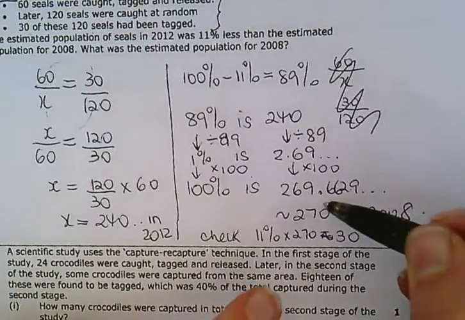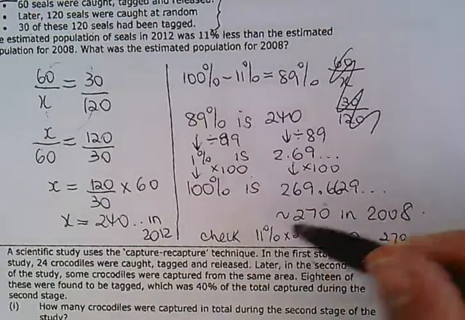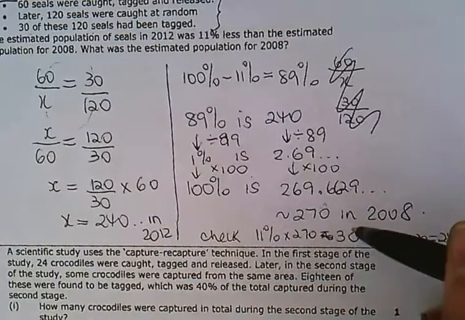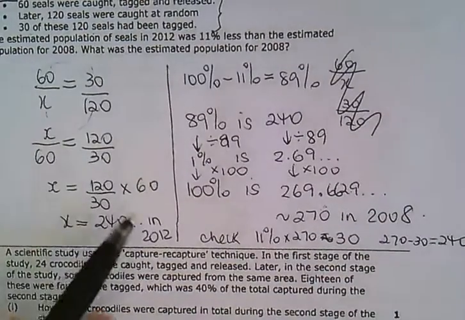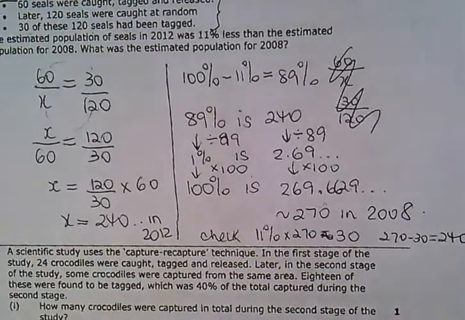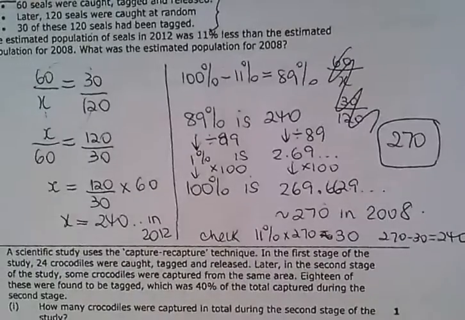We're estimating 270. I'm going back to check my answer. If that decreased by 11%, so we lost 30 seals. So now 270 minus 30, 240 is what we did have there before. So the answer here is 270 seals. That was the estimated population for 2008.